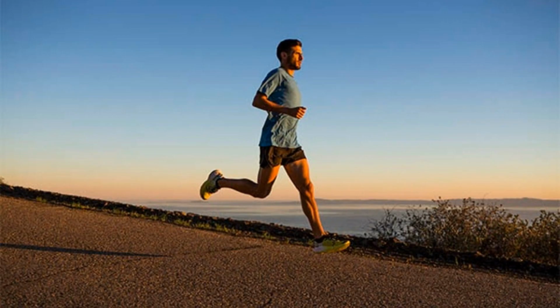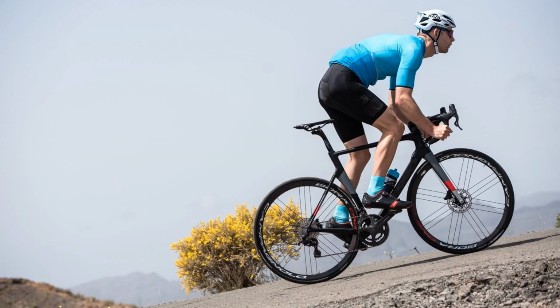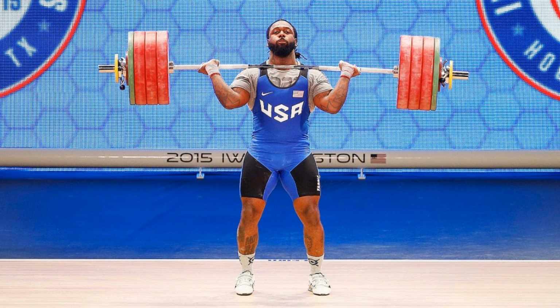How about this one? Running. Another sport on ice. Ice hockey. Here we have a man on a bicycle. The sport is cycling. How about this one? The sport is weightlifting.